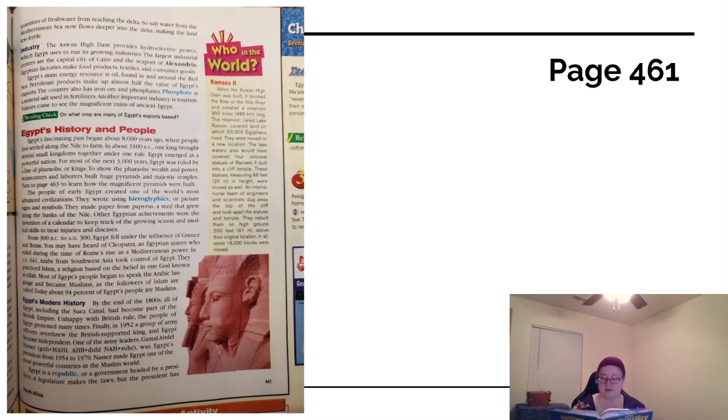The country also has iron ore and phosphates. Phosphate is a mineral salt used in fertilizer. Another important industry is tourism. Visitors come to see the magnificent ruins of ancient Egypt.